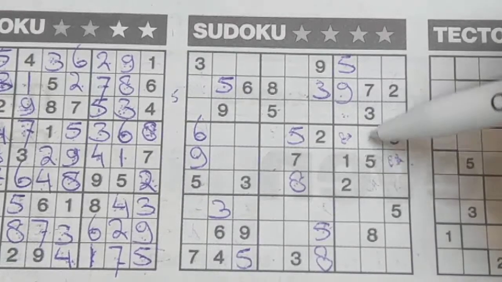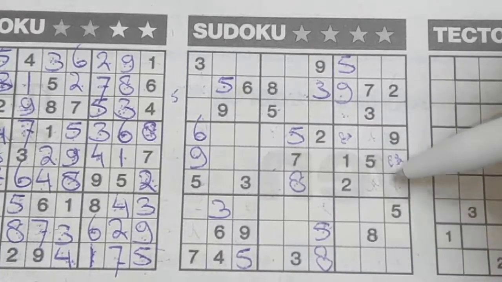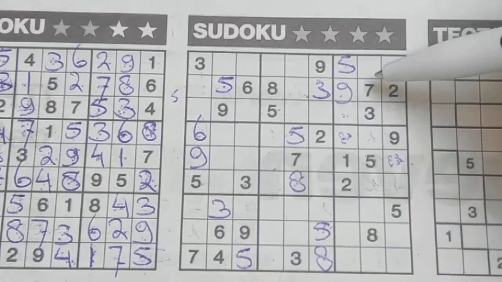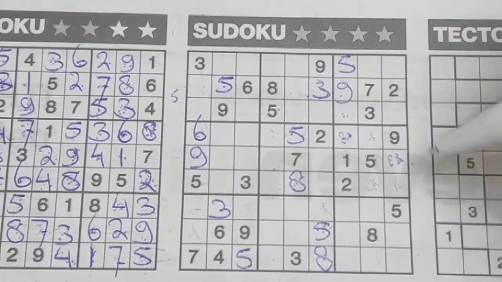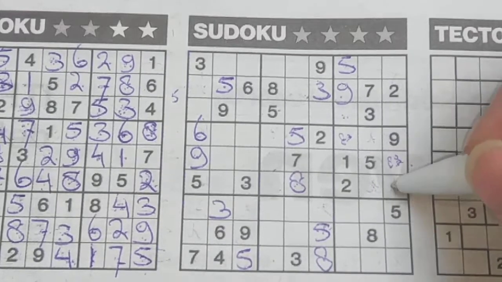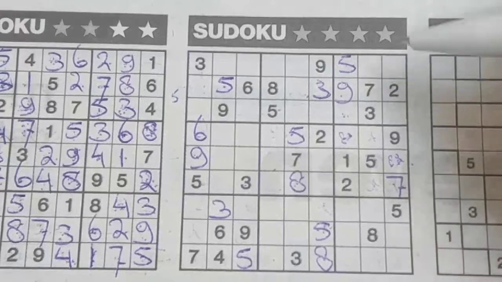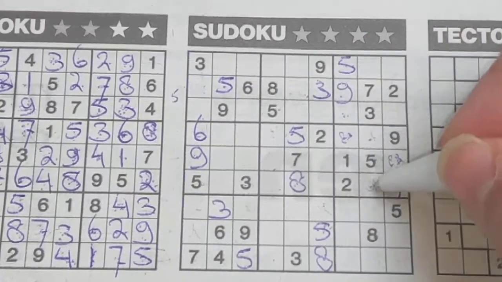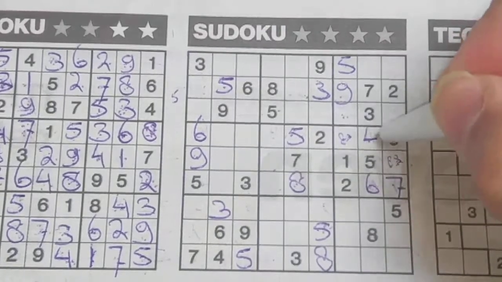That means the other 3 numbers are the numbers 1, 2, 3. The 4 is missing, the 7 is missing, and the 6 is missing. I see here 7, so no 7 in those 2 boxes. 1 box left for the 7 should be here. The 6 and the 4 are missing. We have a 6 there, so no 6 there. 6 should be here, and the 4 goes there.